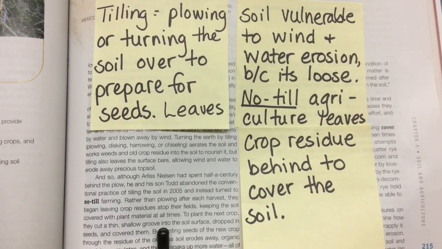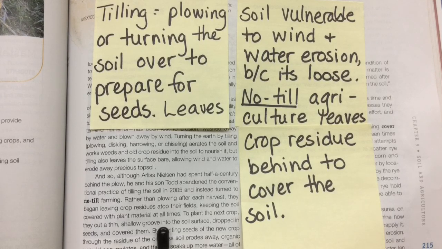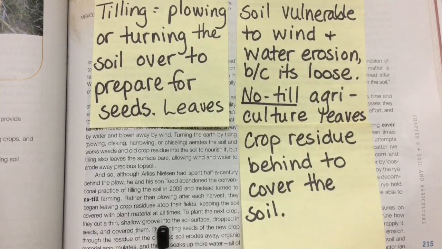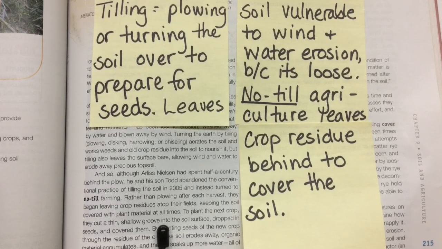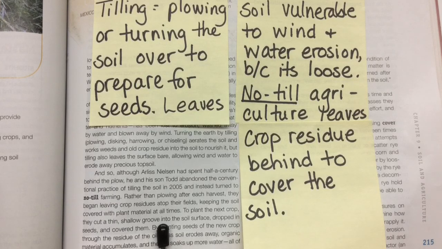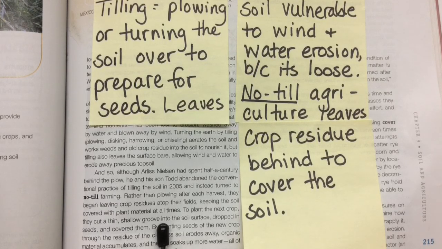And it's done by tractors now. It used to be done sometimes by hand or usually with horses or some sort of animals, and you'd have a plower that you would hold behind you. Now it again is done by tractors.